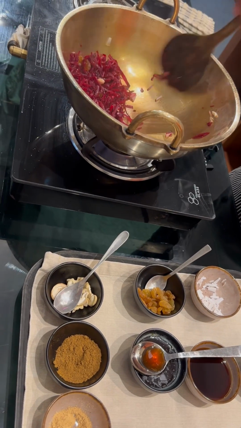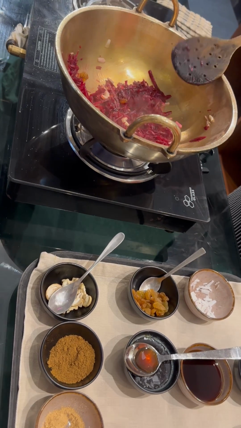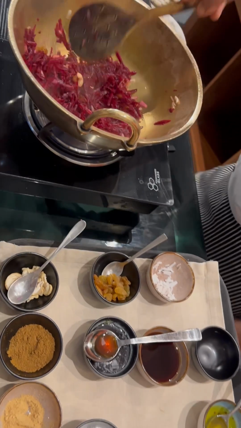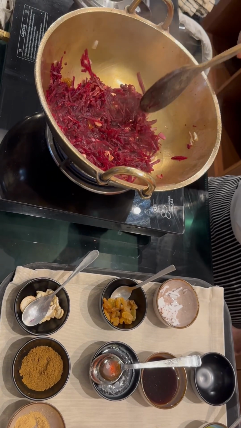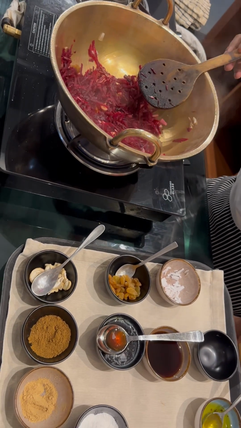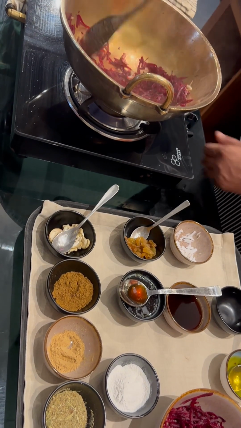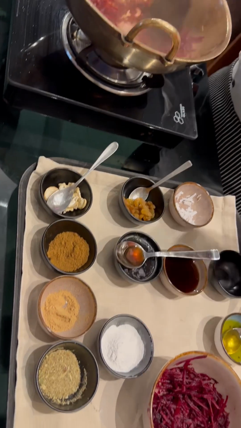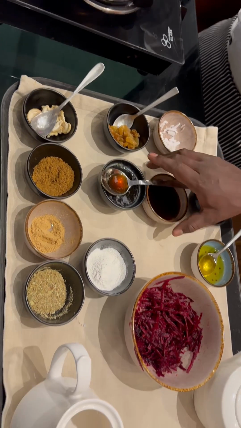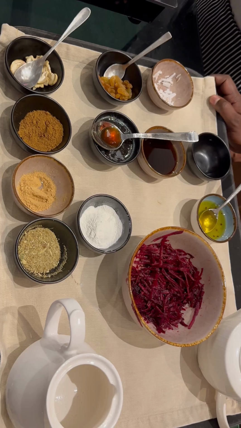You make halwa with all the vegetables. The base vegetable will be different, but other ingredients like this jaggery syrup and these powders will remain the same.